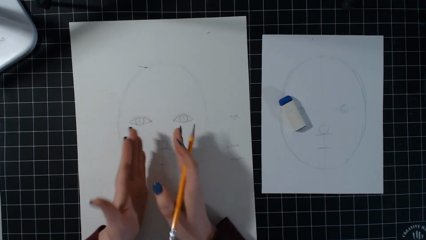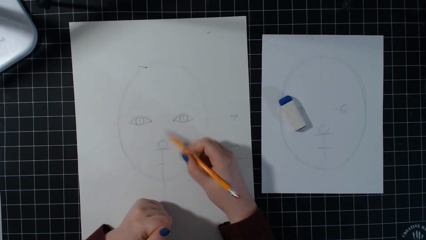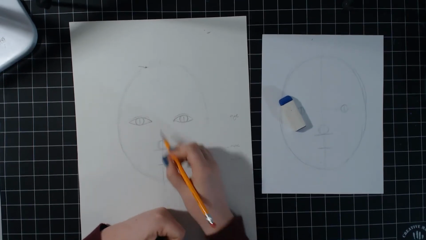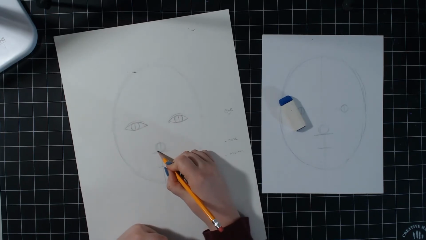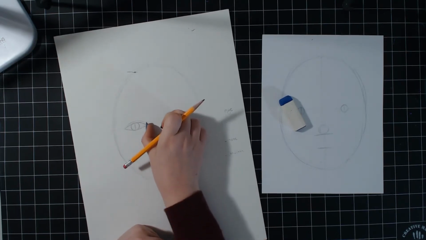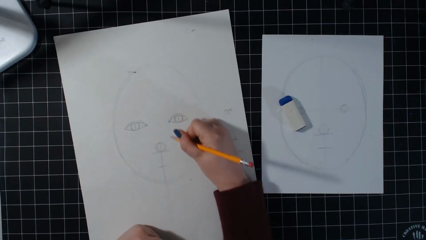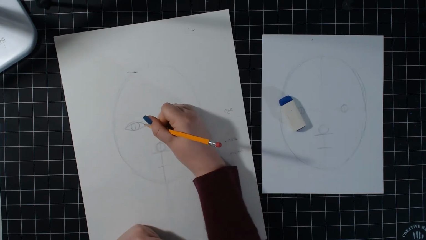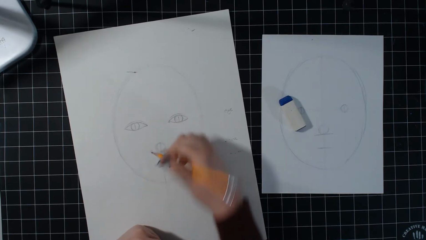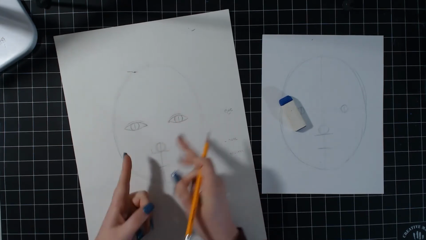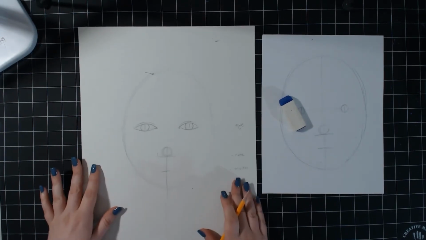What we're going to do from then on is go down and draw the nose. So this nose should come up and equal where the eyes end. So if we draw a little nub down and another little nub down at the bottom, these lines should draw and meet up. And so we know that this is the width of our nose.